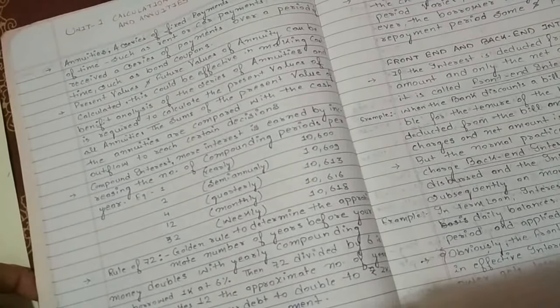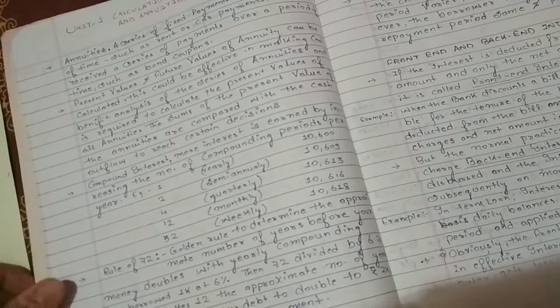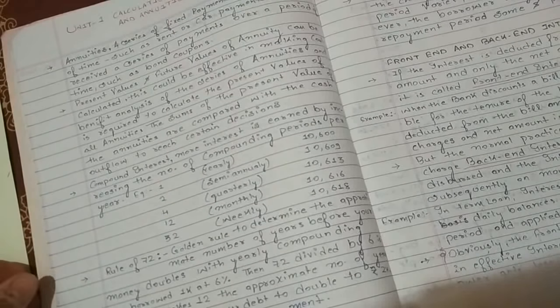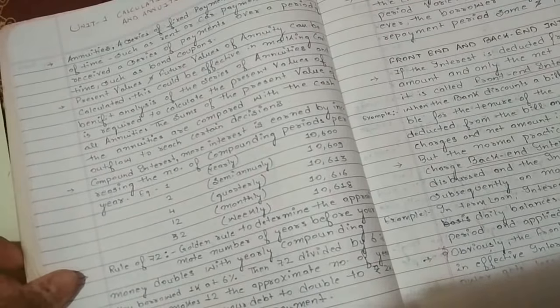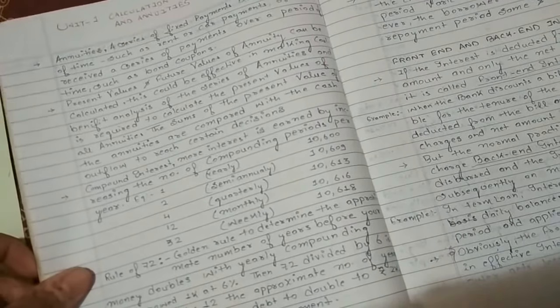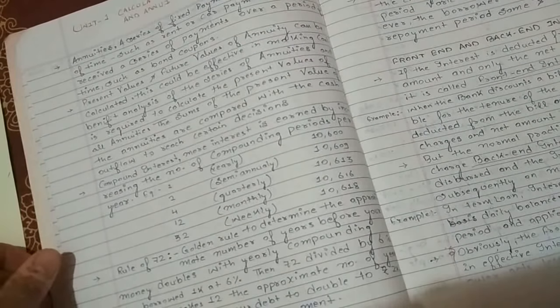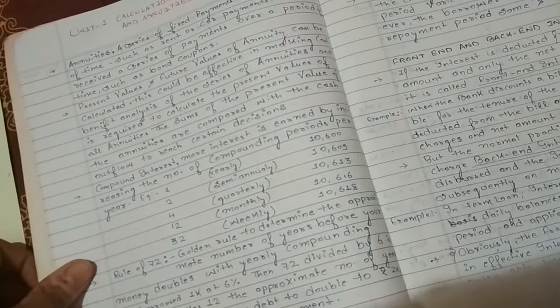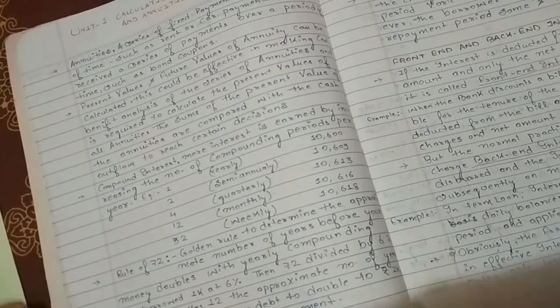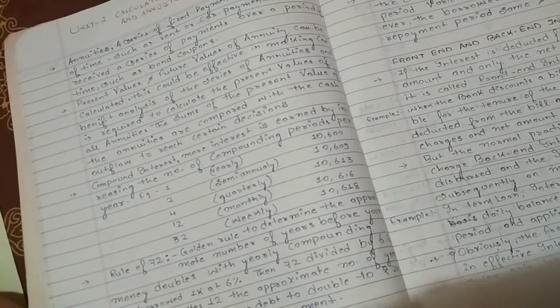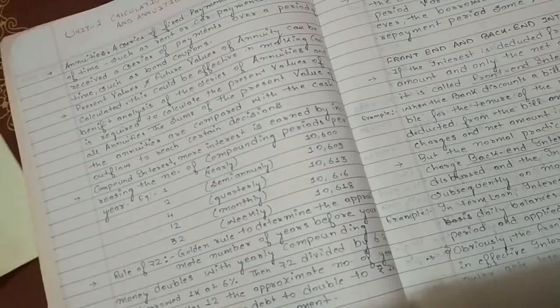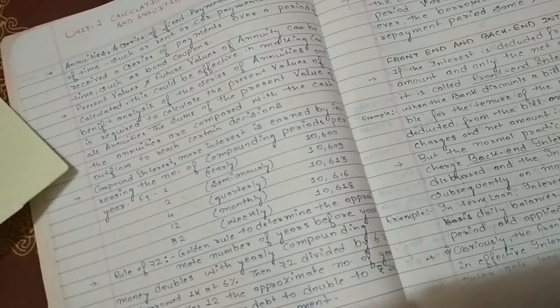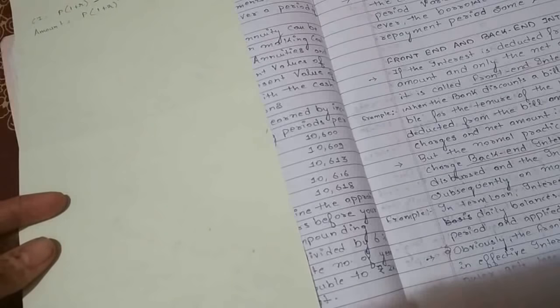Now we will discuss the numerical part of this chapter. That is more important than the theoretical part. In the numerical part, there is only one concept, the annuity. The questions are framed on the basis of annuities, but annuities are of two types. First, the ordinary annuity, and second, the annuity due. What is the meaning of this? In the questions they will specifically say whether the annuity is an ordinary annuity or an annuity due.